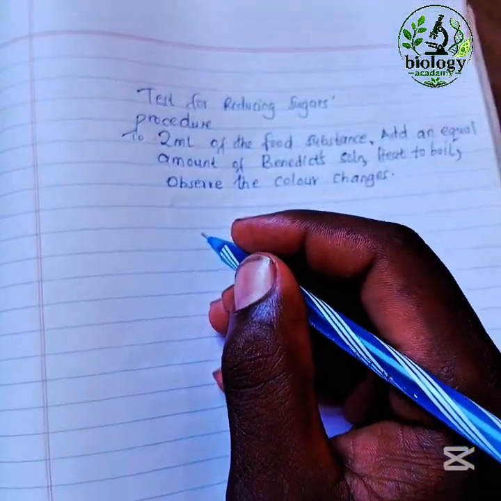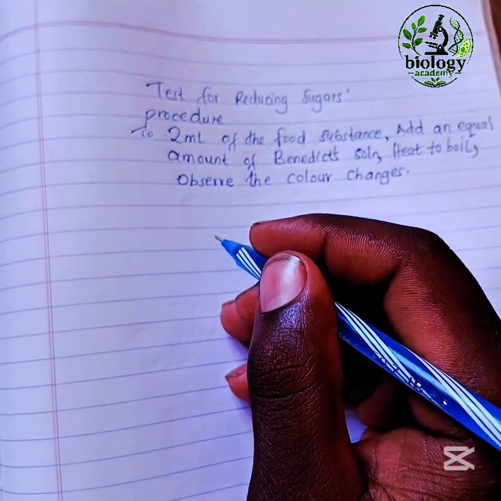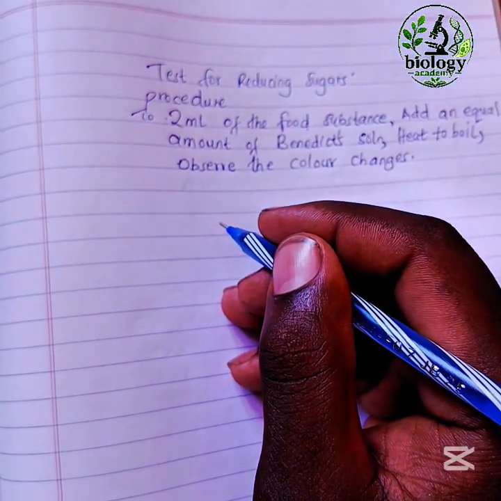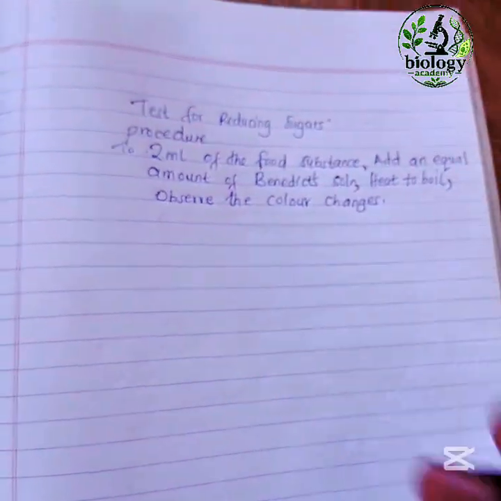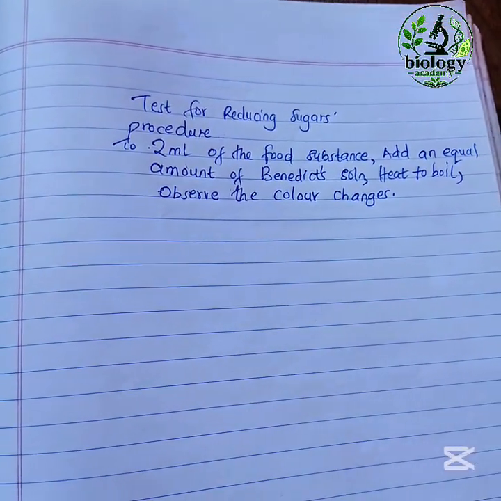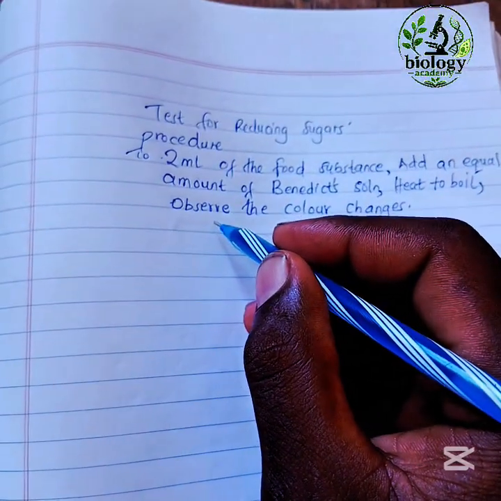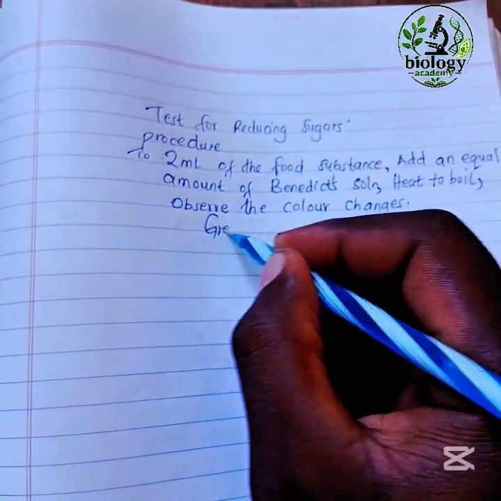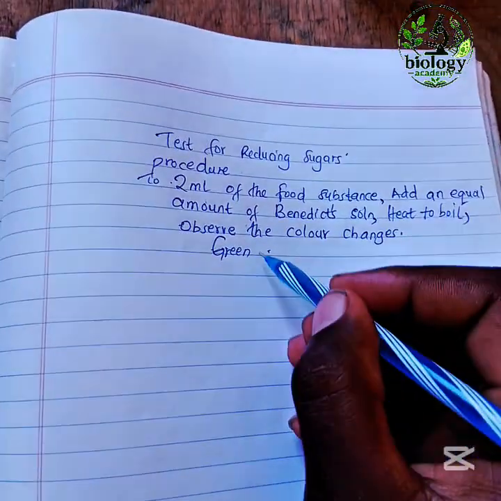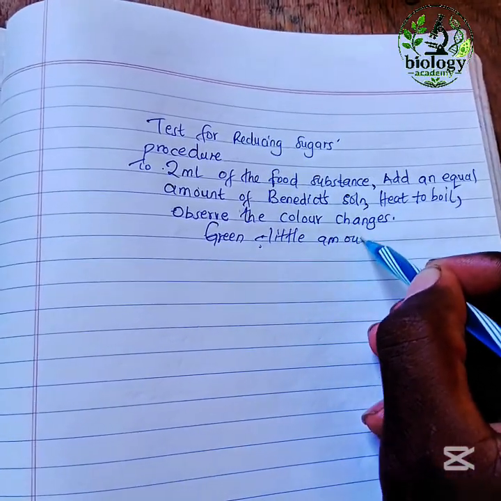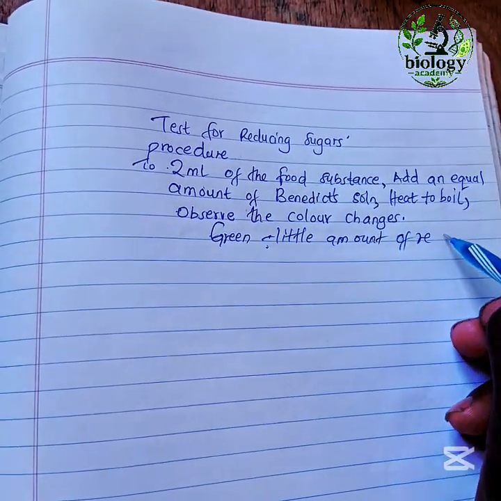Now, the observation you're supposed to see is the color changing from green to yellow or to brown. If the color changes to green, it indicates a little amount of reducing sugars.